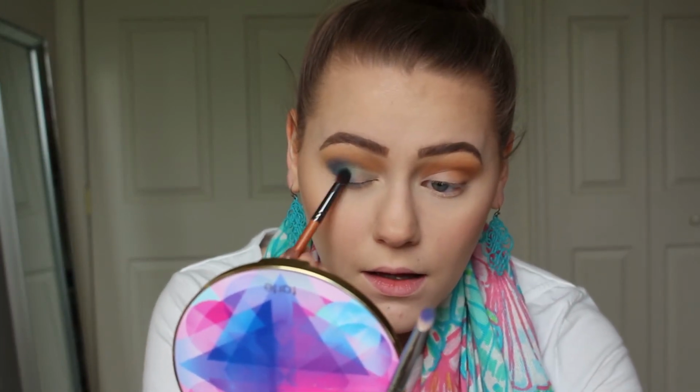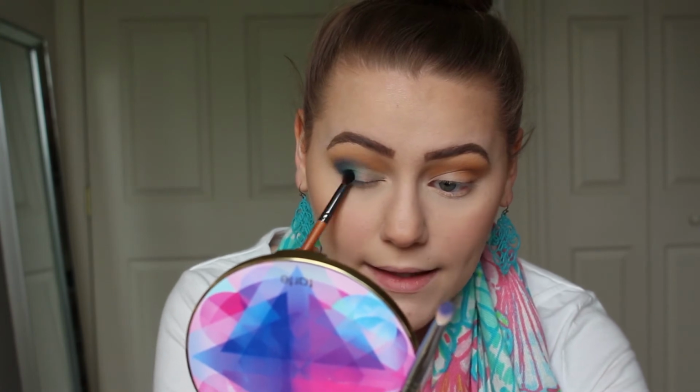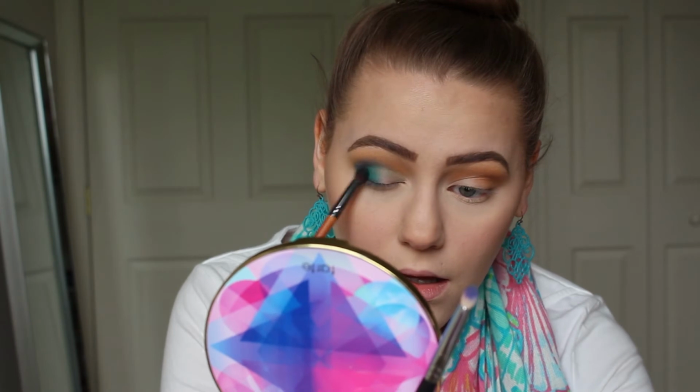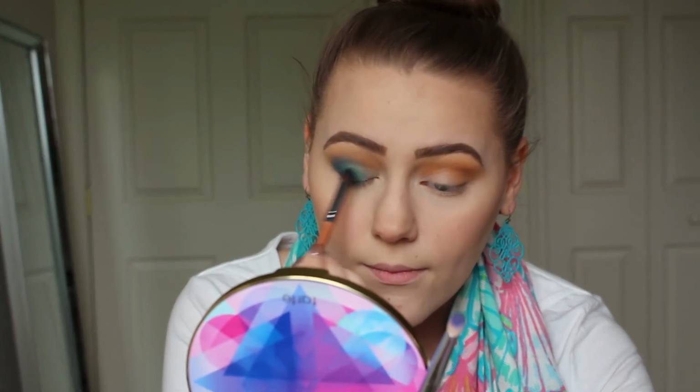Then back into the color Jada just to intensify it a little bit and really blend the edges together, and I'm really just patting this color in there. And I'm going to drag that color Jada over into the middle part of my eyelid.